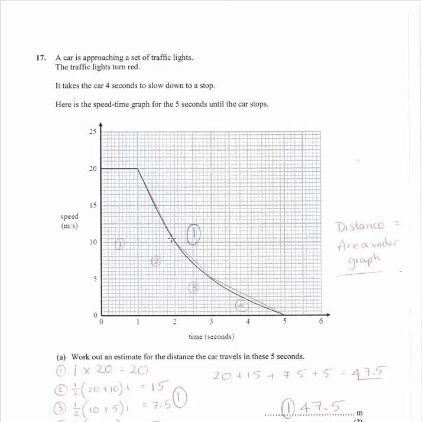But it's a bit more confusing here, a bit more tricky, because the curve is a smooth curve, and we haven't got a formula for that curve, so we have to get an approximation. You can see what this teacher's done here, they've drawn lines to make it into some trapeziums. Here's a trapezium, and the height is 1.